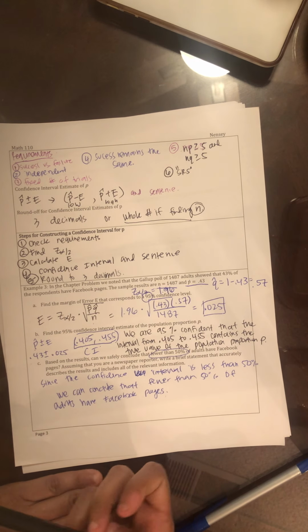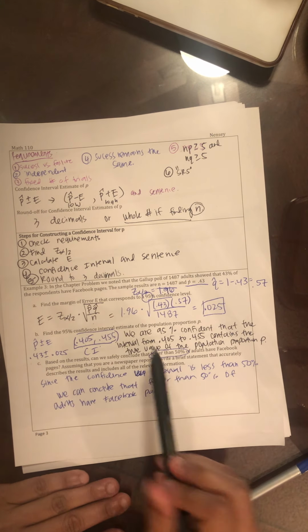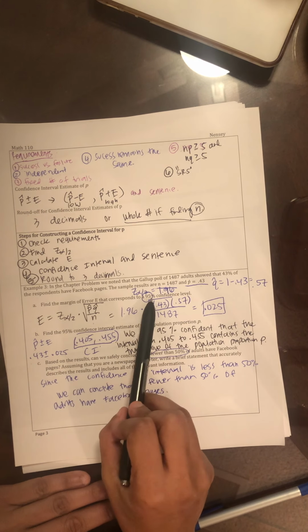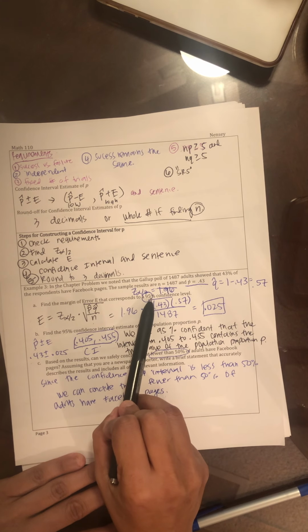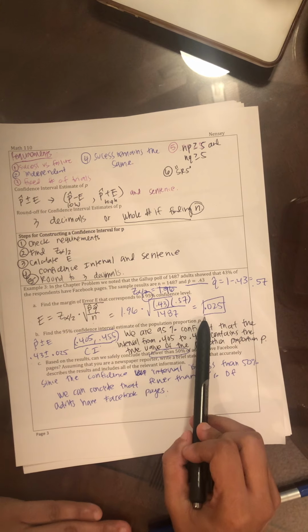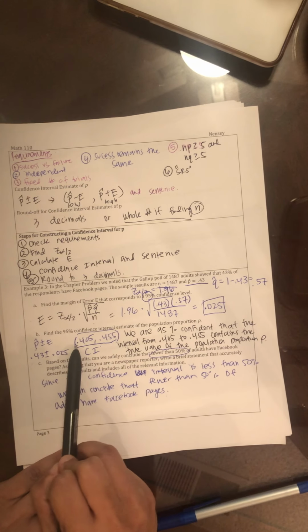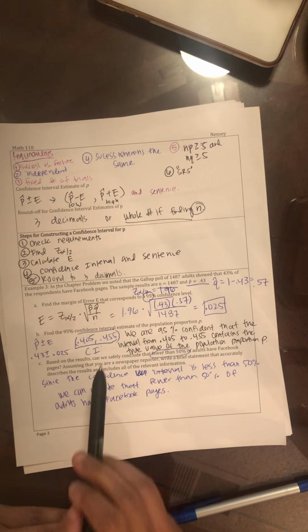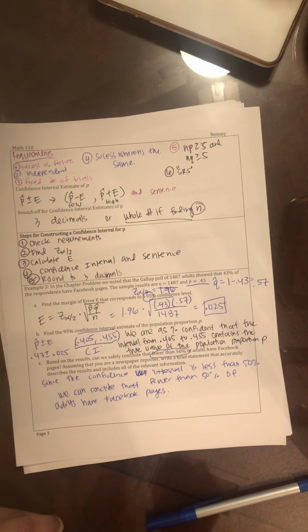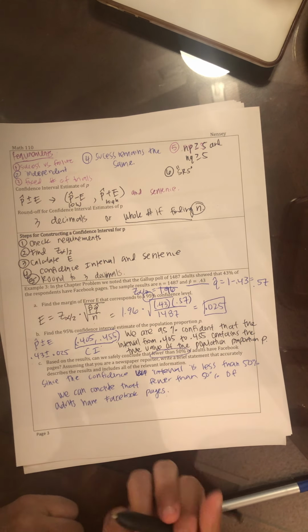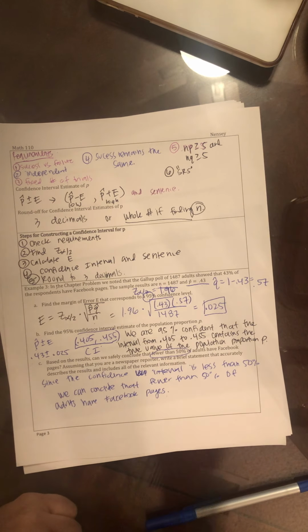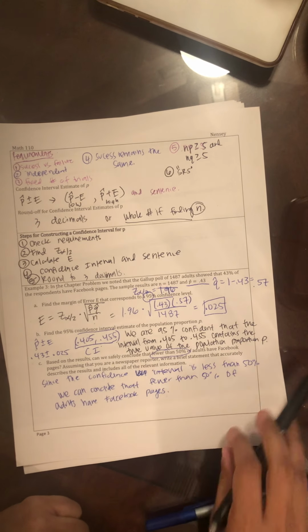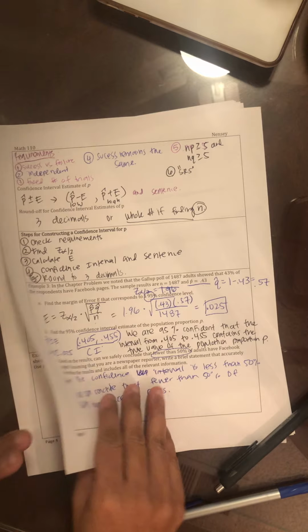If you did this study, you would find that 95%, which is our confidence level, the margin of error is 0.025, and the confidence interval is 0.405 and 0.455. And that's pretty much it. Just like what information did you get, and then write it out in a sentence. Okay, that's what this is.